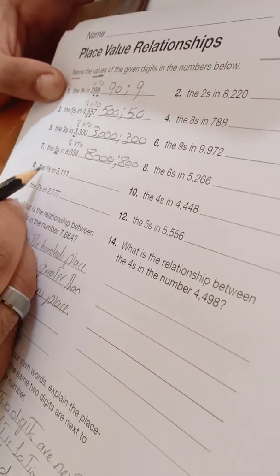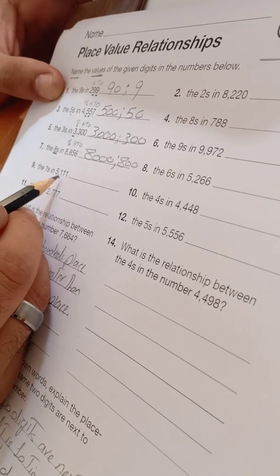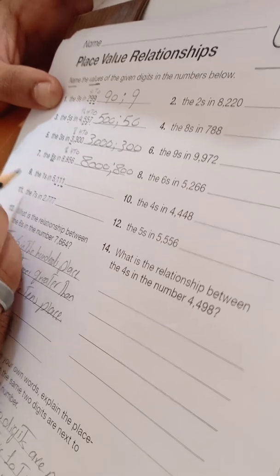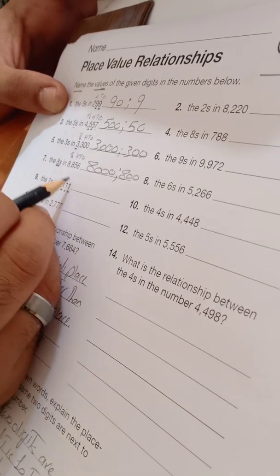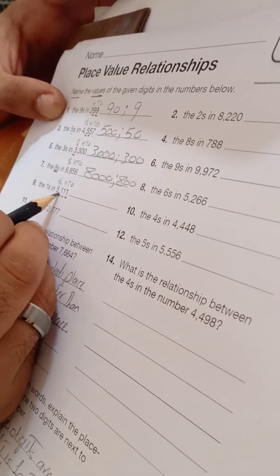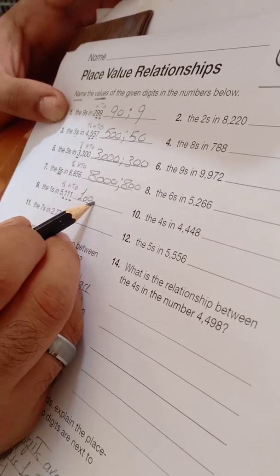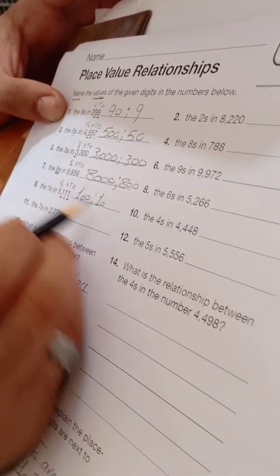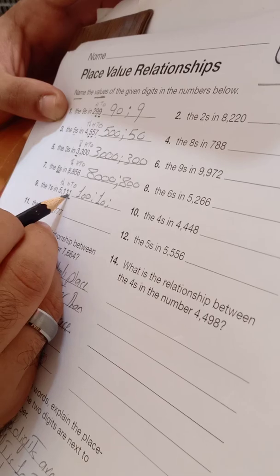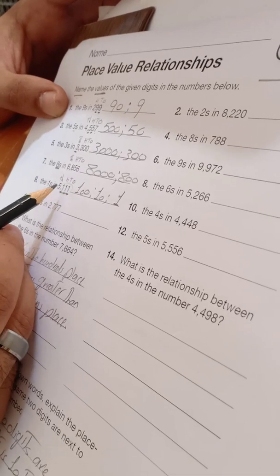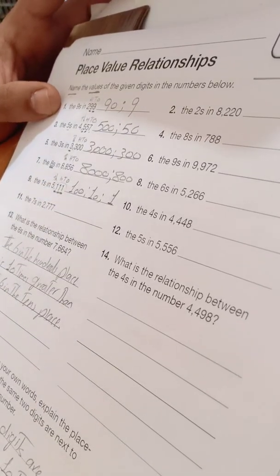Number 9, the ones in 5111. So I'm talking about the ones, right? Ones, tens, hundreds, thousands. The first one will be 100. What about the second one? It will be 1 in tens place, so it will be 10. What about the one in the first place, in ones? It's just 1. Now I've named the values of all the ones here: 100, 10, and 1, okay?